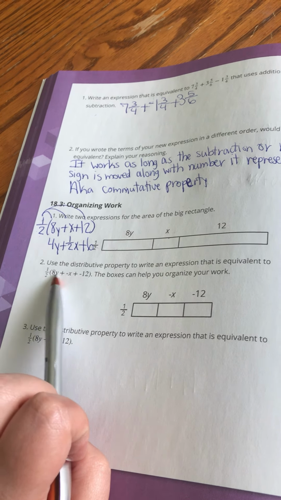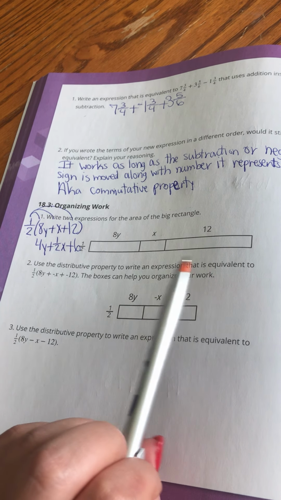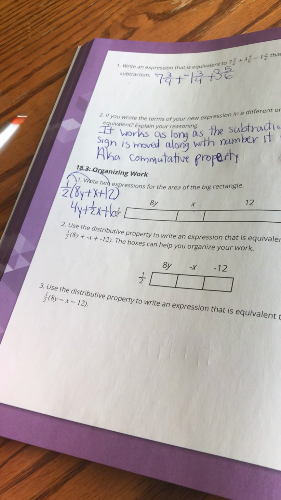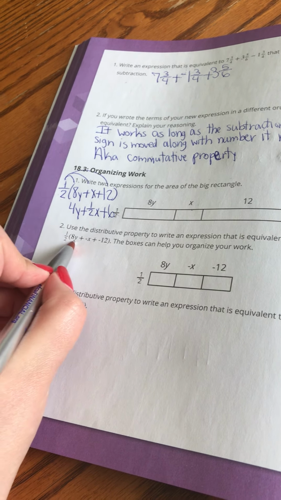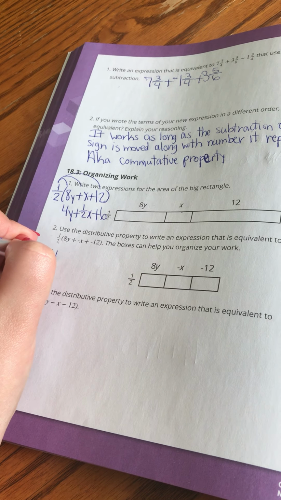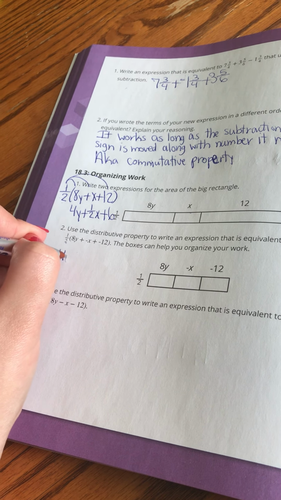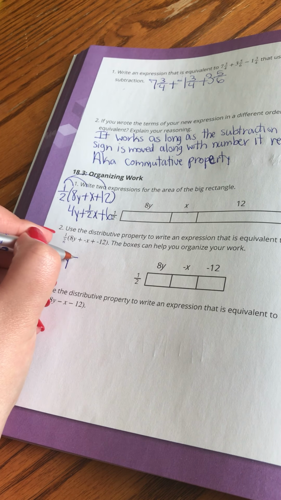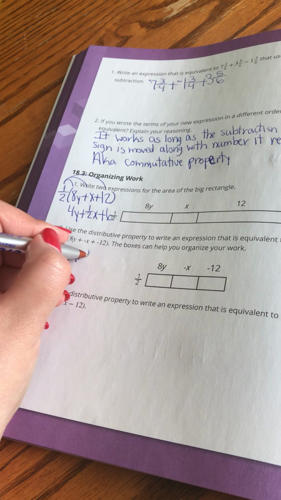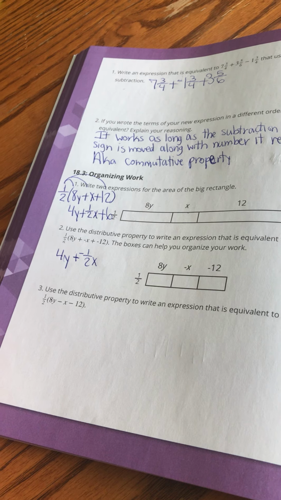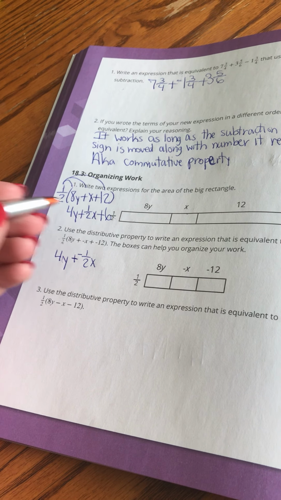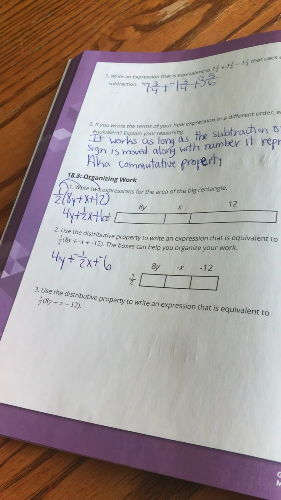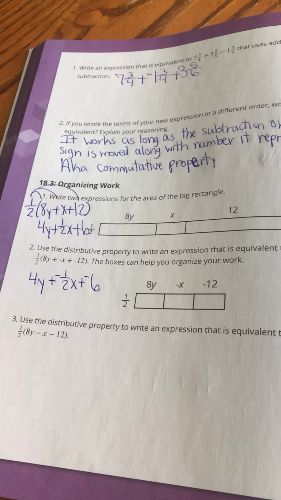And so now I have to use the distributive property to write an expression equivalent to this. So again, half of 8 is 4. So half of 8y is 4y. Half of negative x is plus a negative 1/2 x. And then half of 12 is 6. But you have that negative, so you're keeping that negative. And so that's what your expression would look like.